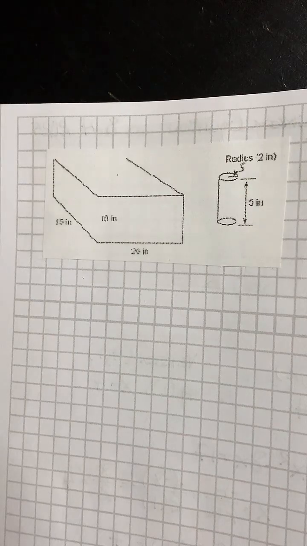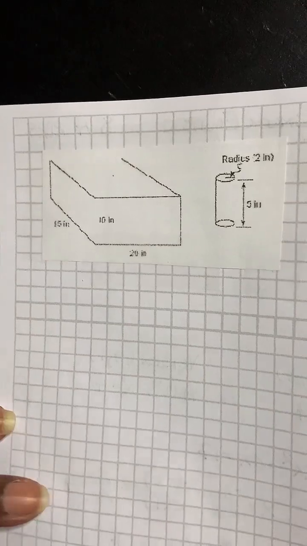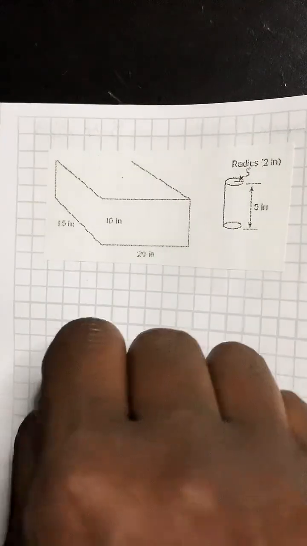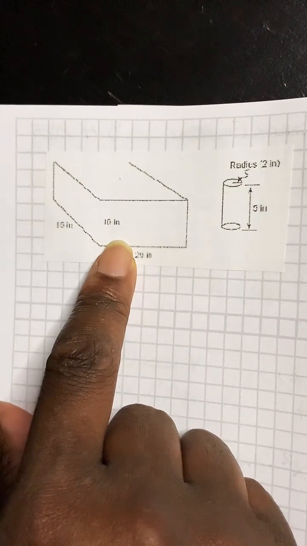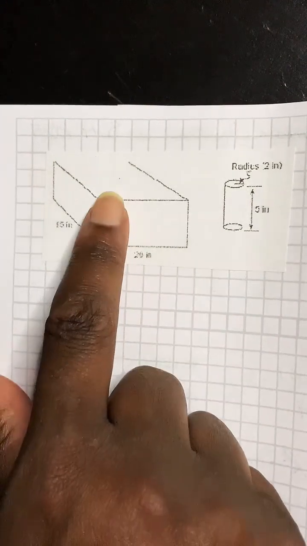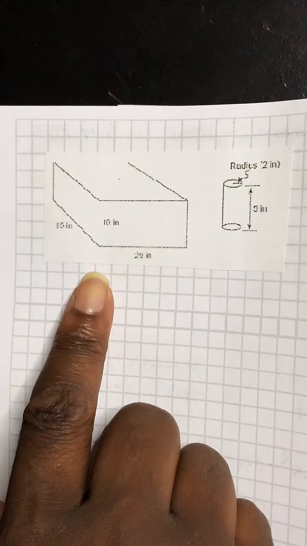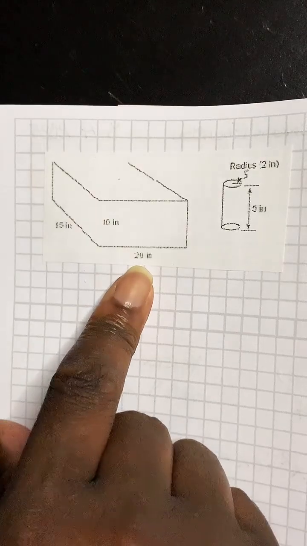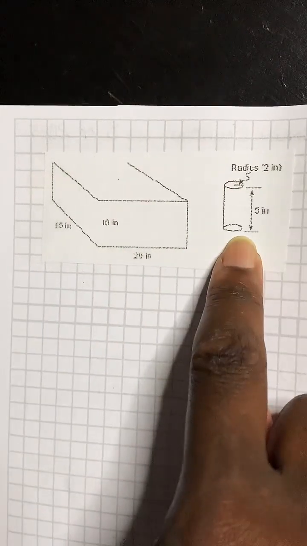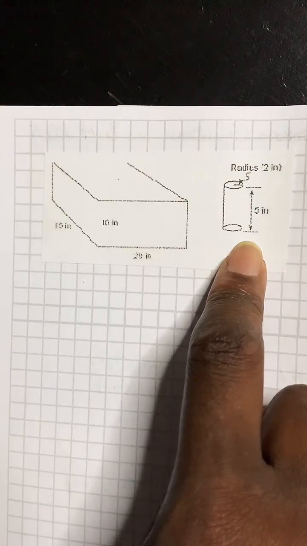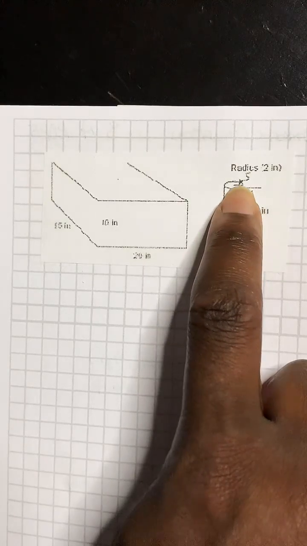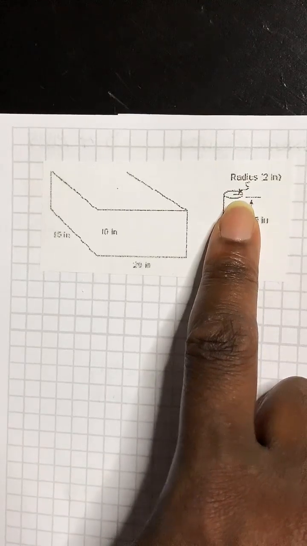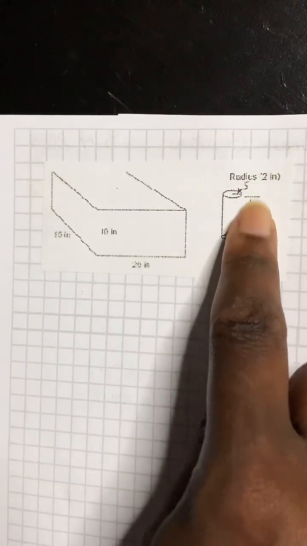All right, so for this situation, we have a rectangular container with the dimensions of 10 inches by 15 inches by 20 inches, to be filled with water using a cup whose radius is 2 inches and whose height is 5 inches.